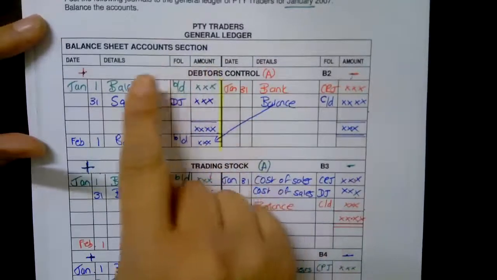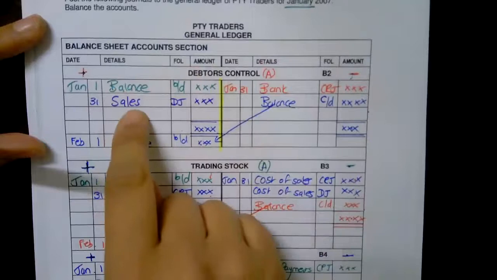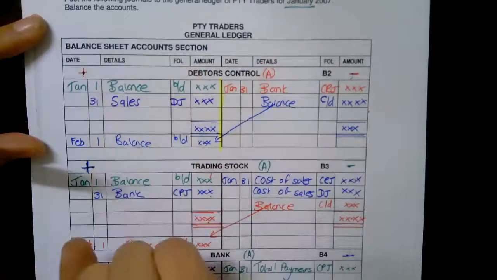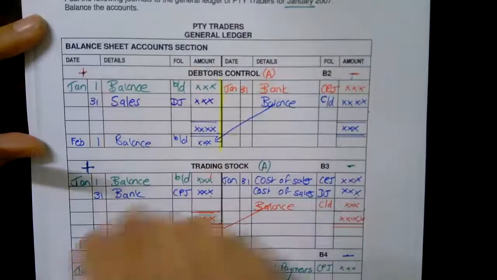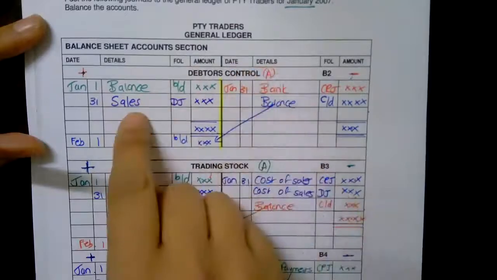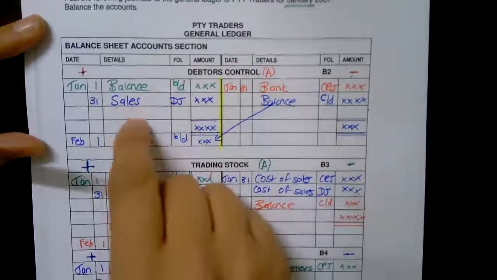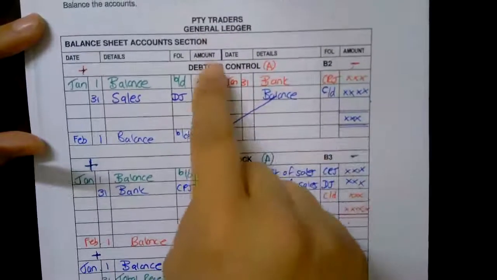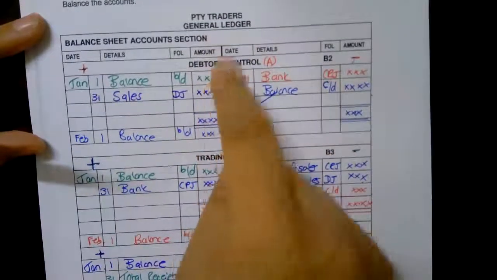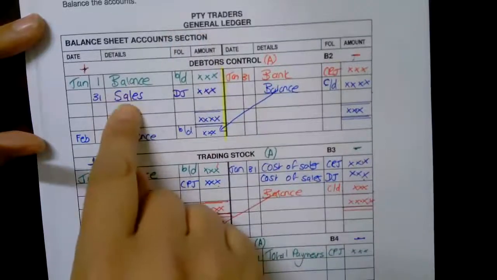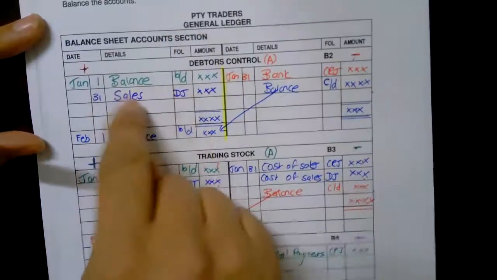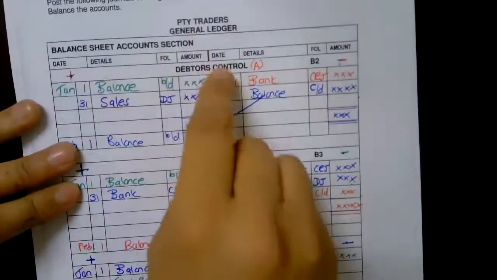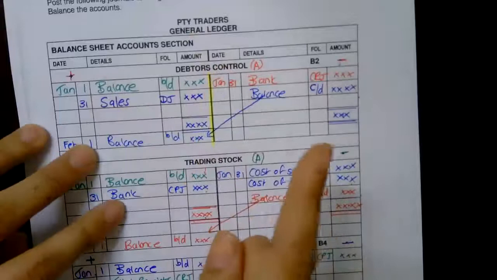Debtors control was debited with sales. And what is the principle of accounting? When the one account is debited with an account, this account must be credited with the one. For instance, if debtors control is debited with sales, DJ, then sales must be, opposite, credited with debtors control. So I'm going to say that one more time.